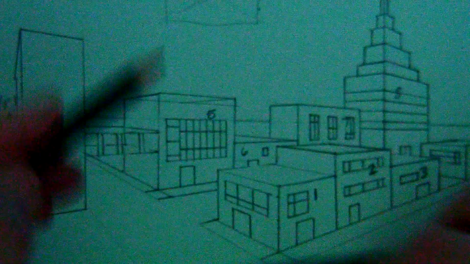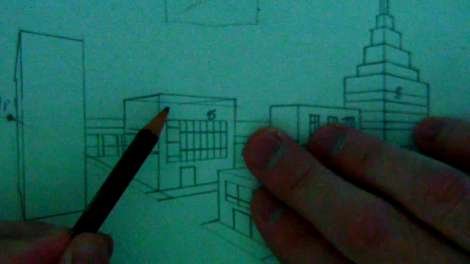So I'm going to go on the far left side. I'm going to go to the right vanishing point and draw a line. So that line right there is part of our roof. I'm going to go to the left vanishing point now. Line up to the right side, cross through. So this chunk right here is our roof.